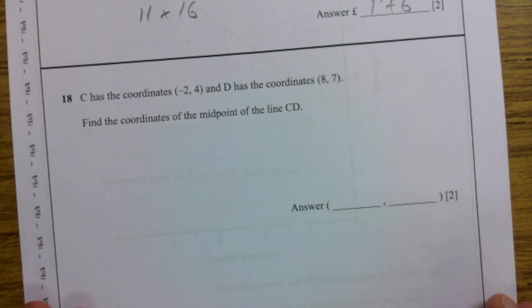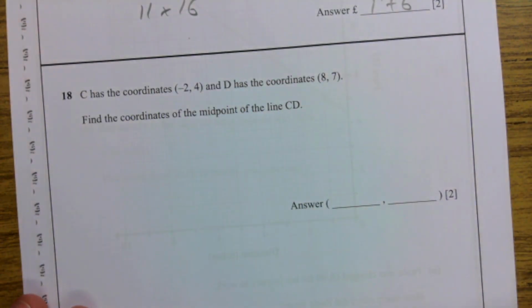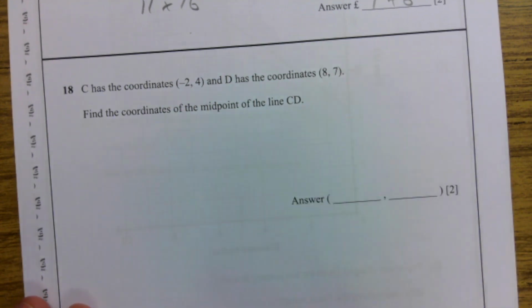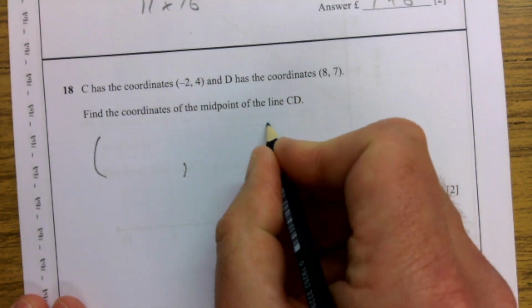Question 18. C has the coordinates -2, 4, and D has the coordinates 8, 7. Find the coordinates of the midpoint of the line CD. There's a few different ways of doing this. There's a formula and things like that. So I'm going to do the formula and then talk you through a different way of doing it.